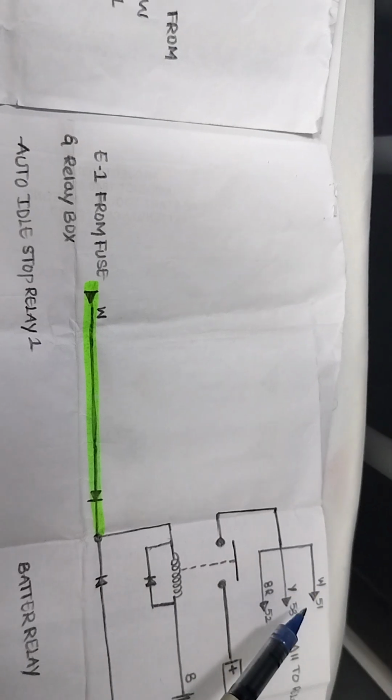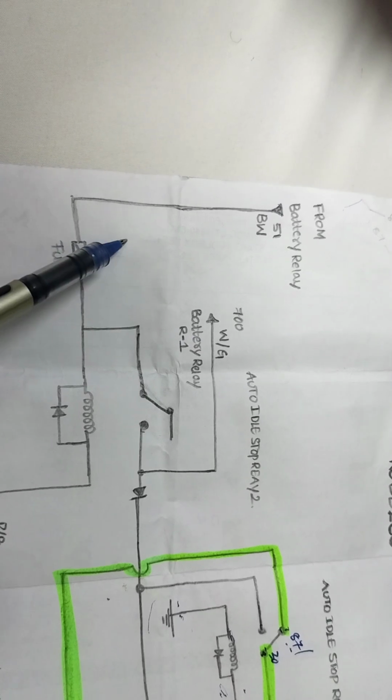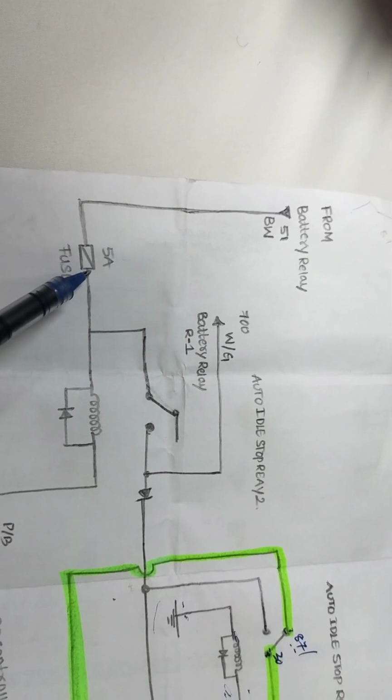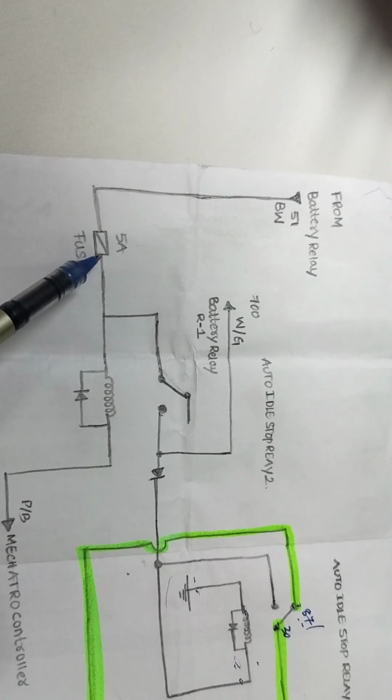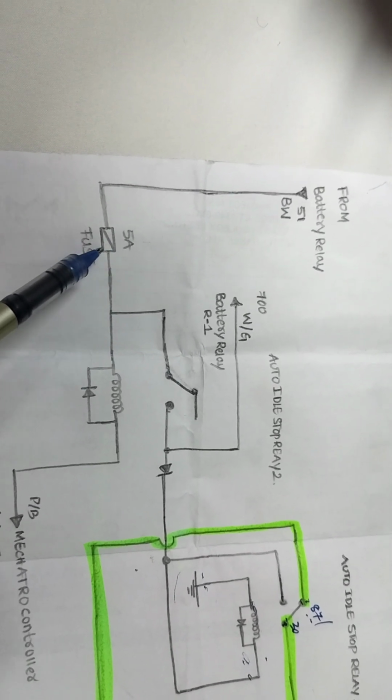From there it is coming to the 51. See, it is coming to the 51, and 51 has one fuse. This is very important. It has a 5 amp fuse. You need to check whether this fuse is good or not. If this fuse is no good, you will also have a starting problem.